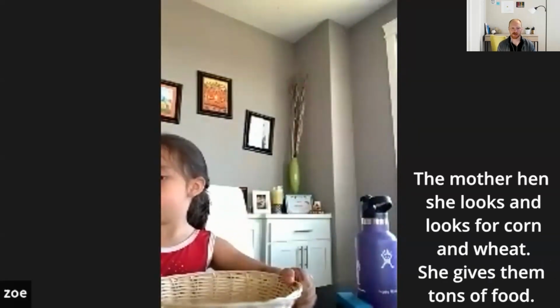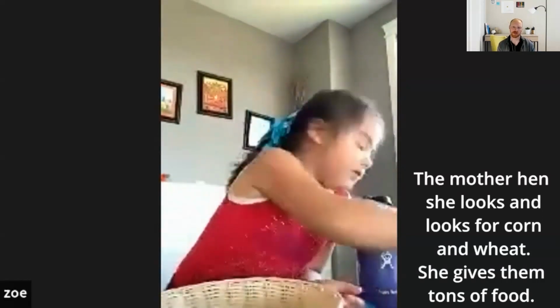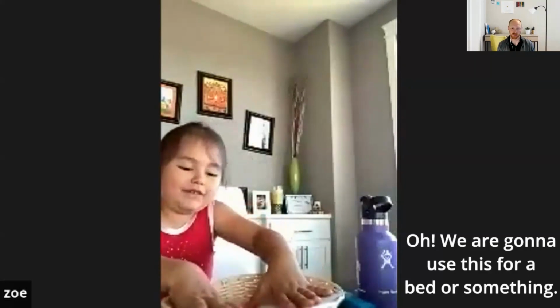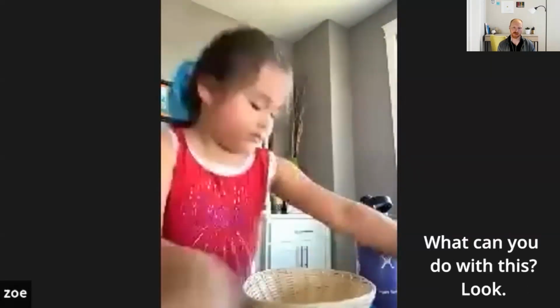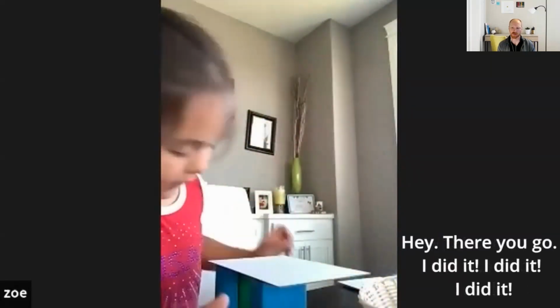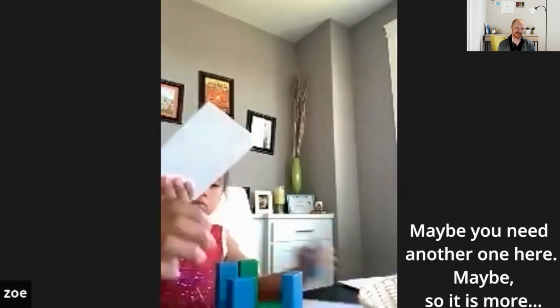Su mamá les busca el maíz y el trigo y les da su comida. y Baby, les I presta can use this room for a bed or something. una cama. Or I can be on top of here like a roof. ¿Y qué puedes hacer con esto? Mira. Hey, there you go. I did it. Ujú. Now you have to Se cae. I know. Quizás necesites otro aquí, quizás, para que esté más.